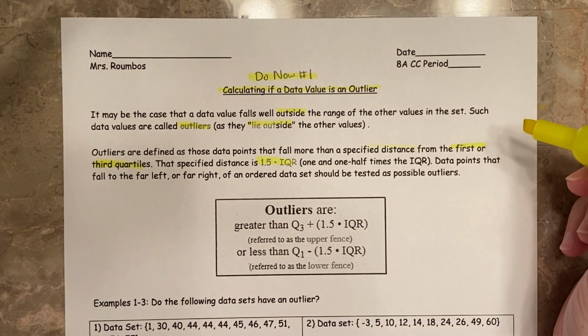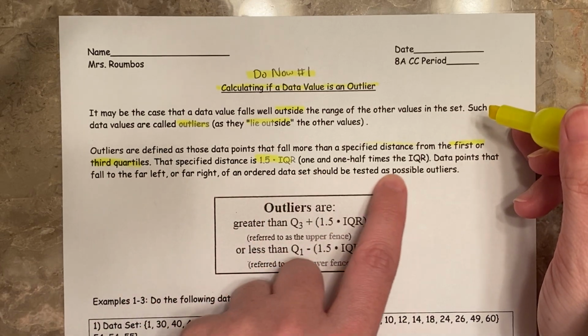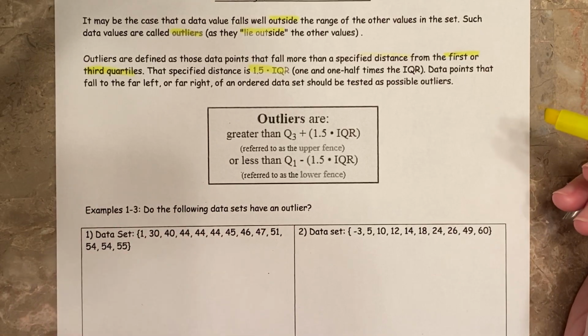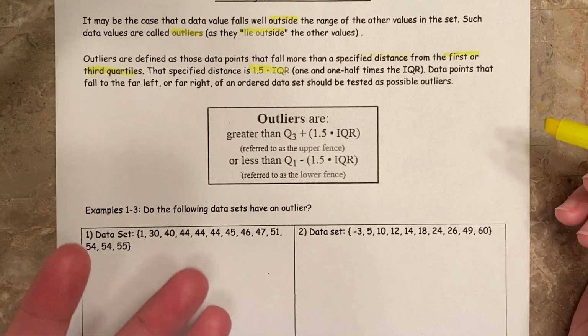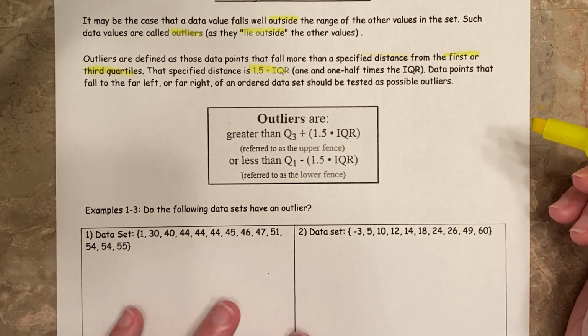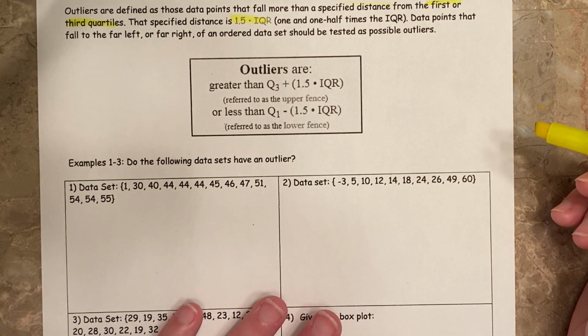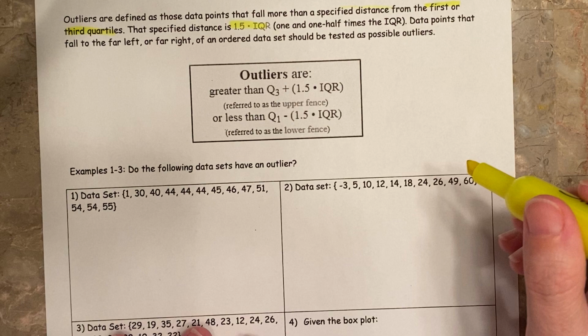Data points that fall to the far left or the far right of an ordered data set should be tested. Sometimes you'll look at a set of data and say, okay, that's definitely an outlier. But sometimes it looks like an outlier and it's actually not. So this is the way to 100% tell if something is an outlier or not. And you're definitely going to use this again in your upper level math as well.